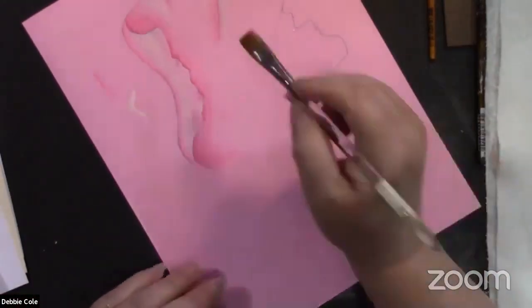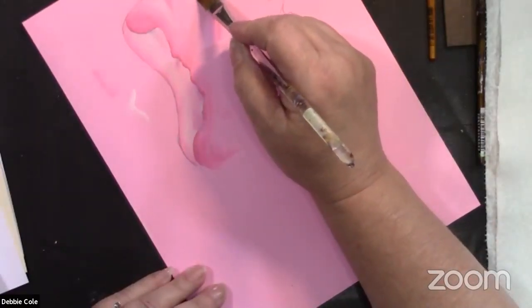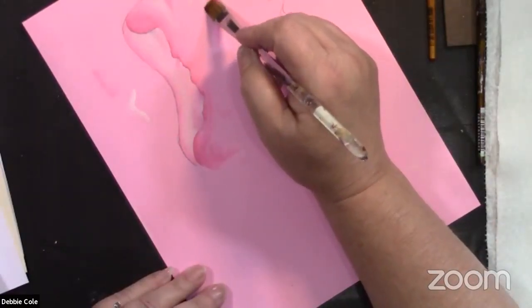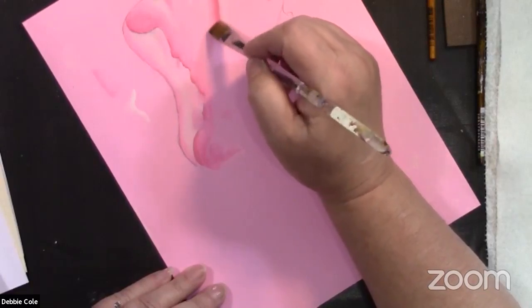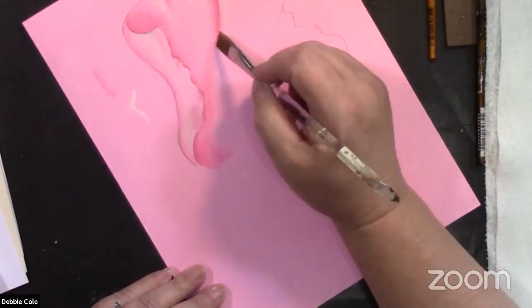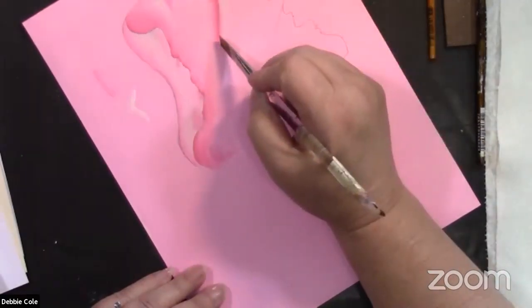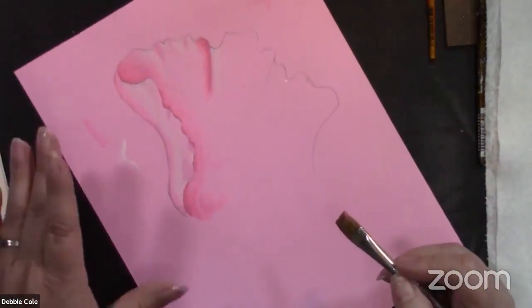Okay, so now right here, these two values were together. I'm going to come in. This is really wide, and we're just bringing it in. And then I use my brush to soften it away. That would be where you would use a mop brush. Sorry, I keep going off.